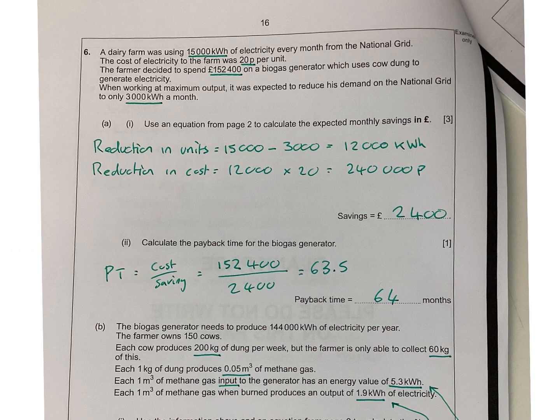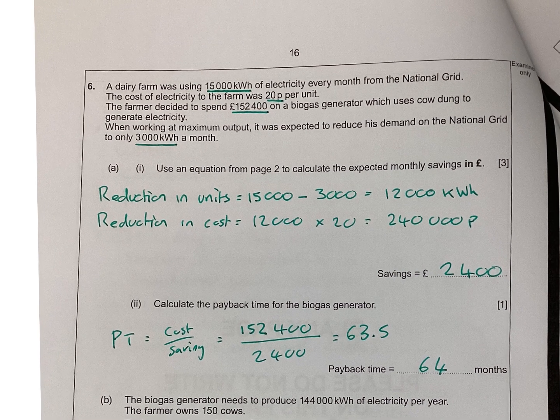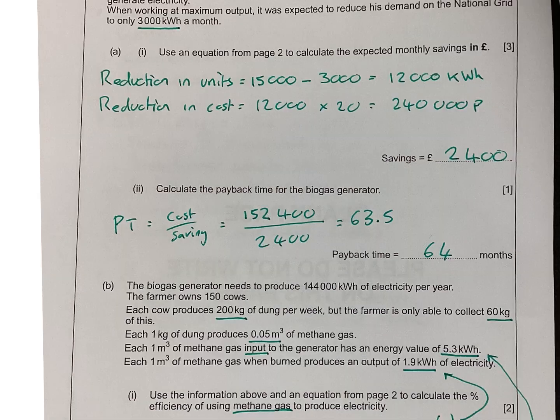Coming on to the last question. It's actually quite a quick paper, isn't it? Lots going on in this question. So not only here, but down the bottom as well. So a farmer uses this much and it costs that much, but now he's decided to improve his efficiency by spending this much, which has reduced it to that. So we want the reduction in units, which is going to be 12,000 kilowatts. And then let's times that by the cost. So he's actually saving 2,400 pounds.